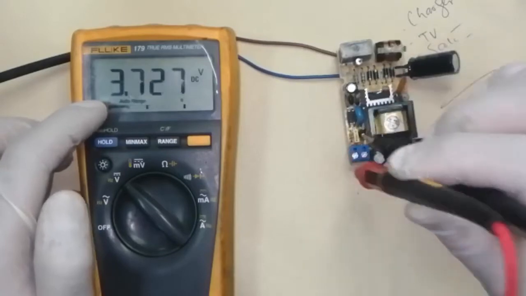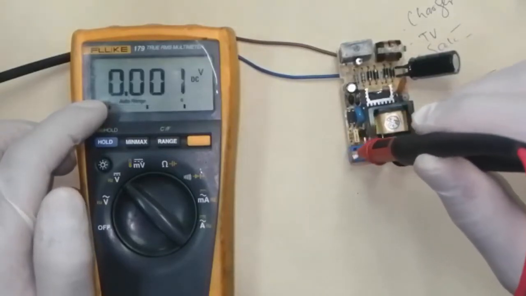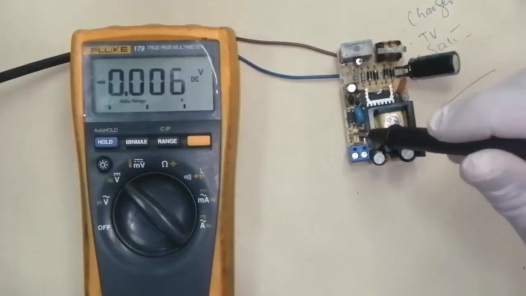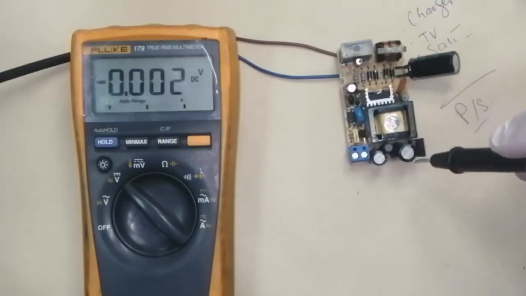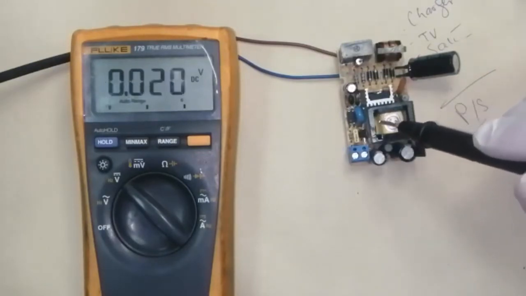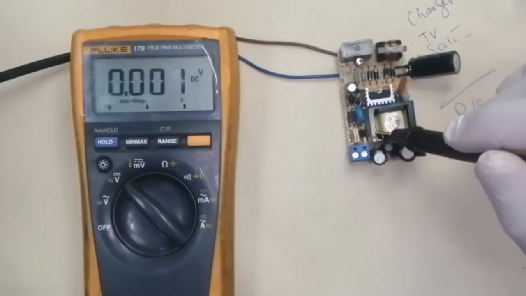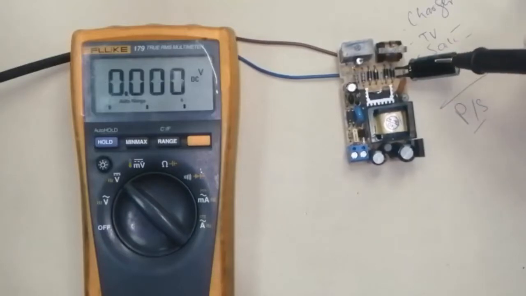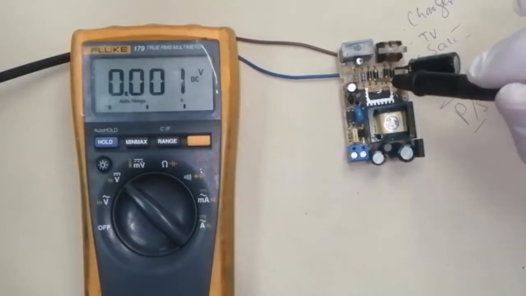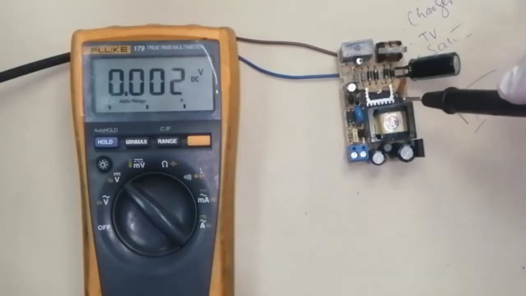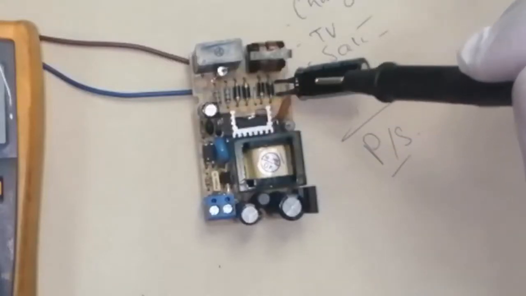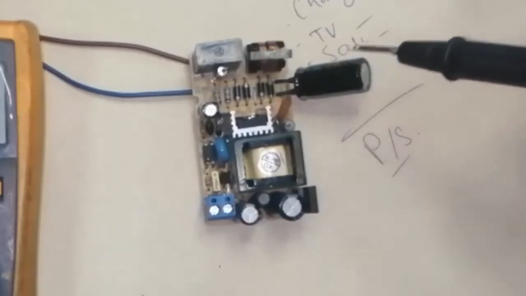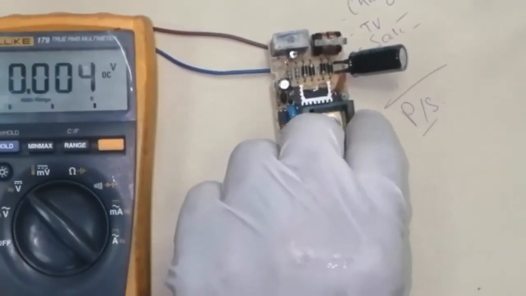If we have some voltage at the output, that means the output of the transformer has a problem. It is not giving any proper feedback signal to this area. After this capacitor, there is an inverter circuit which makes chopping. Here is DC voltage. I will show you how it is working.